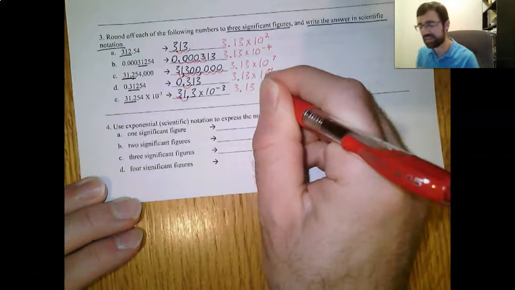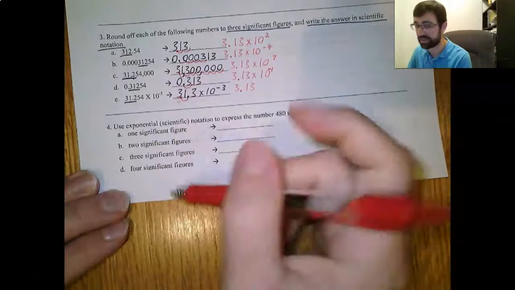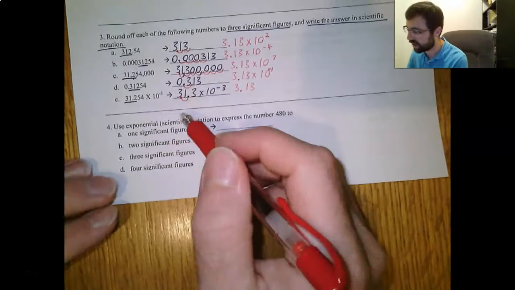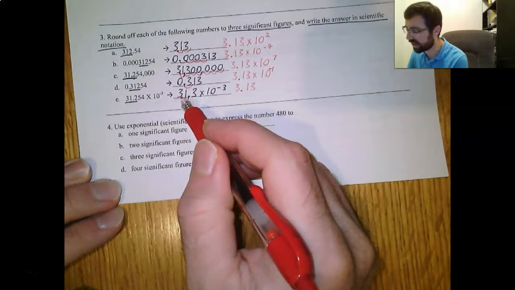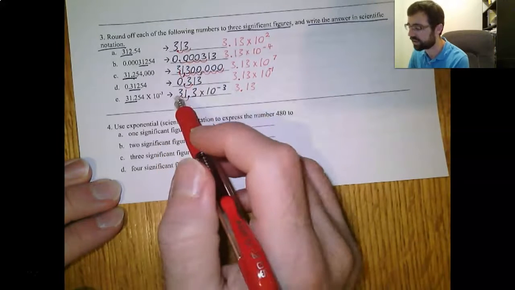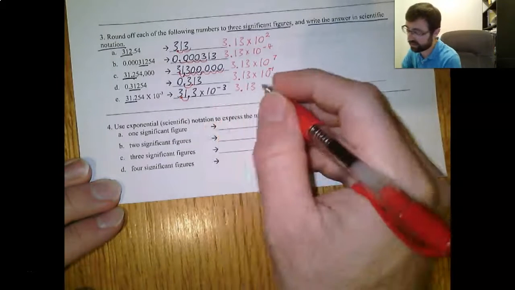3.13. And in this case, you kind of have to think about it a different way. Because we're changing something that's incorrect scientific notation to correct scientific notation, I moved the decimal that way. That means I had to make it smaller. That means it was originally a bigger number. So this is 3.13 times 10 to the negative, it was to the -3.